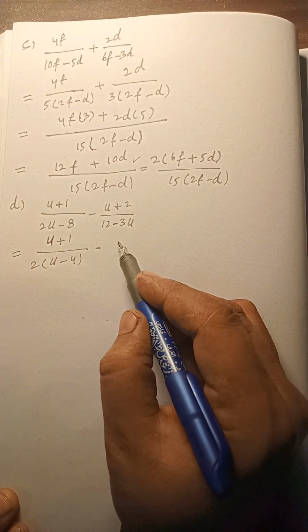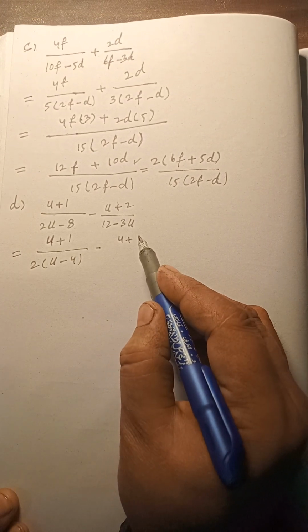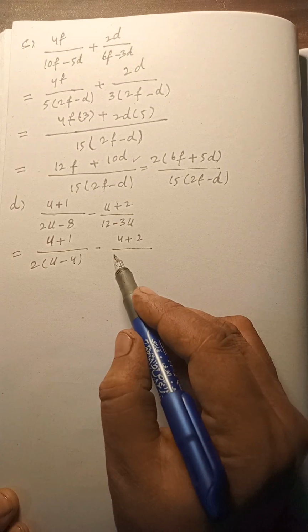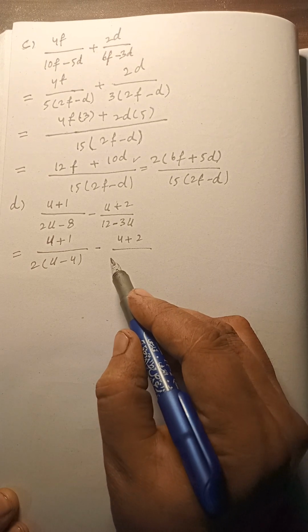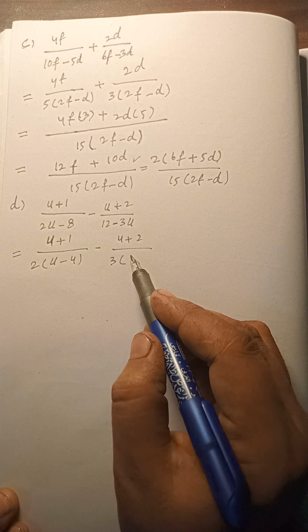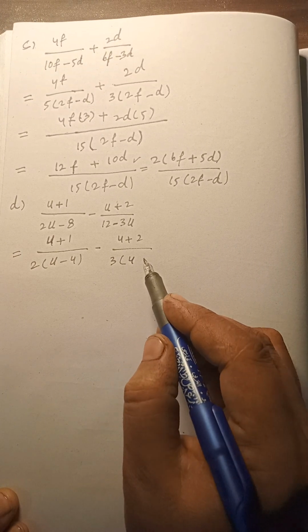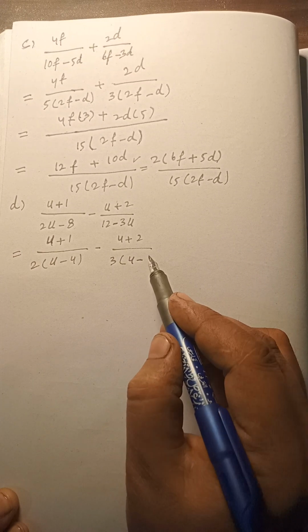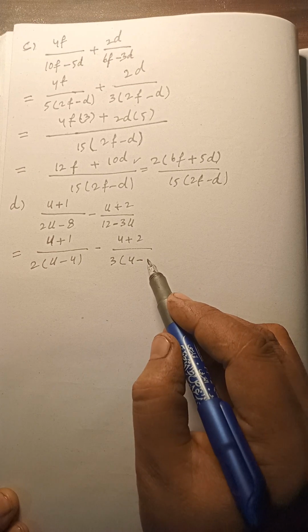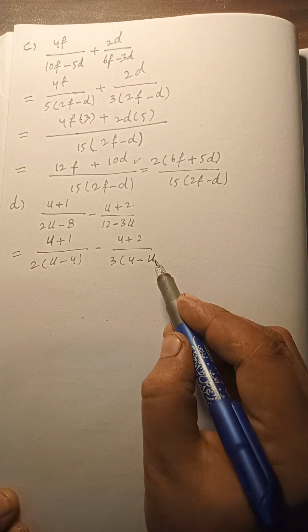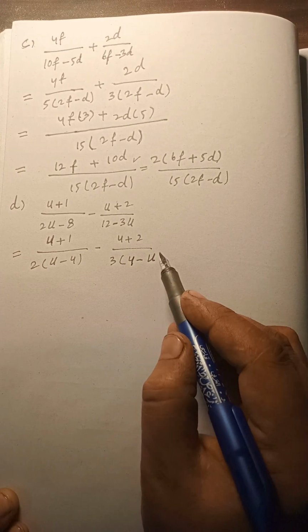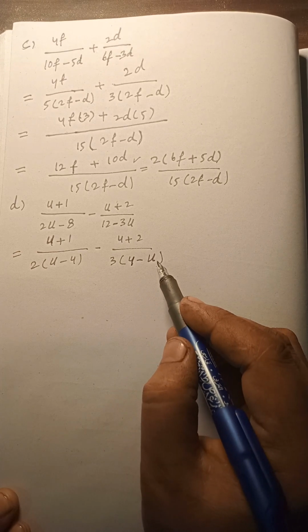This minus sign. Then (u plus 2) over 12 minus 3u; 12 and 3 can be divided by 3. 3 will be taken as common. 3 fours are 12, 4 here, and minus 3u divided by 3, the answer is 1, so only u here. This is 4 and this is minus u.